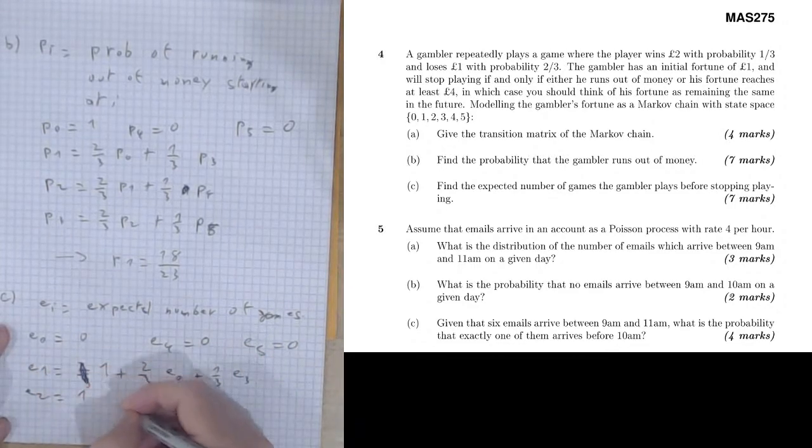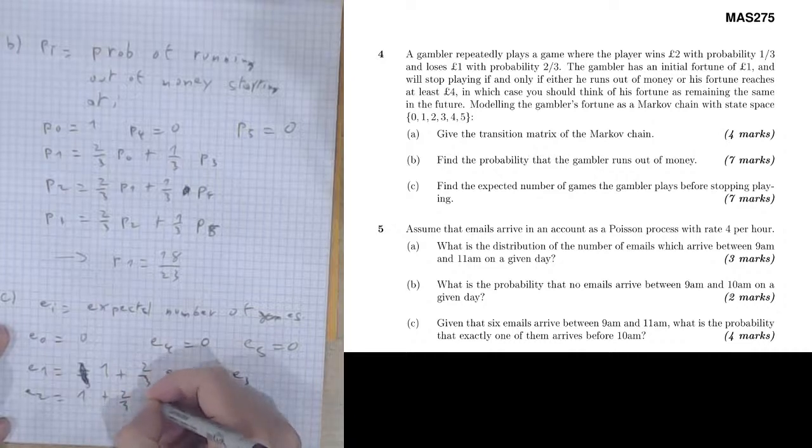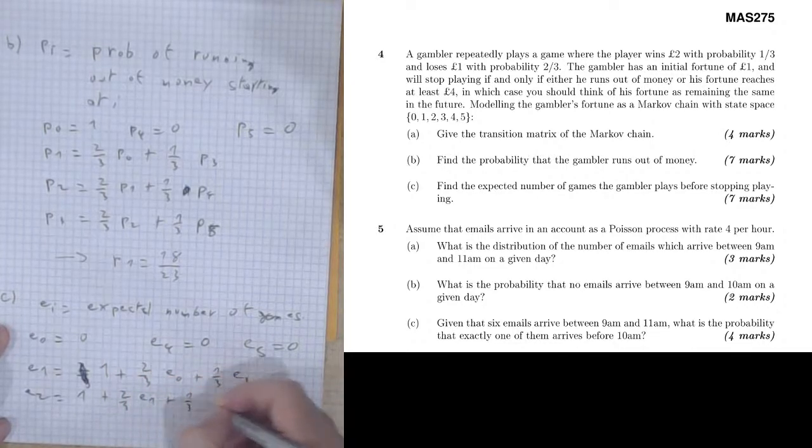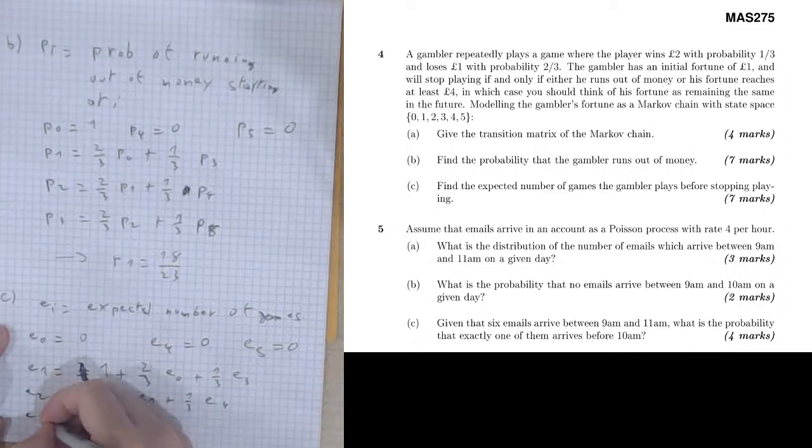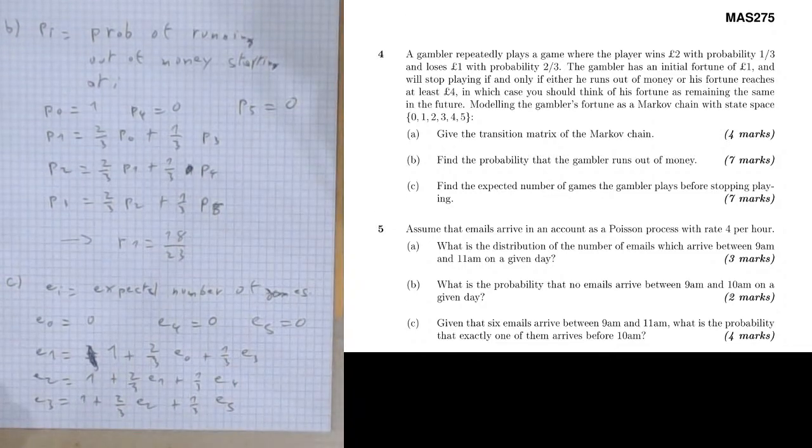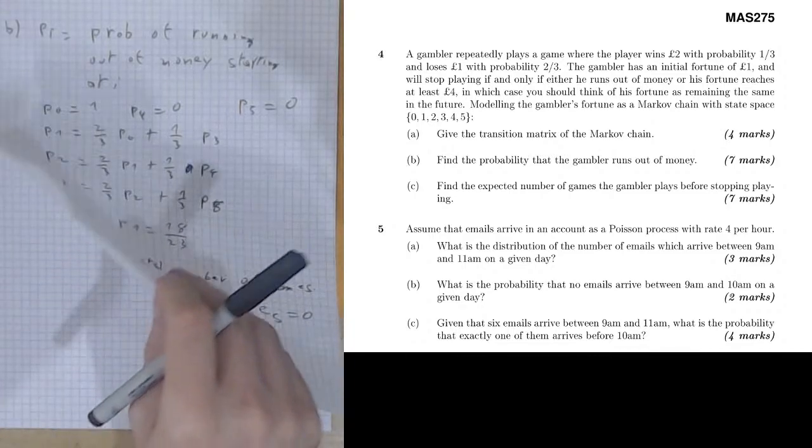E2 is you have to play one game, and then 2/3 of E1 plus 1/3 of E4, so you'd stop. E3 is you have to play at least once, 2/3 of E2 plus 1/3 of E5. And you'd solve this. It's not hard.